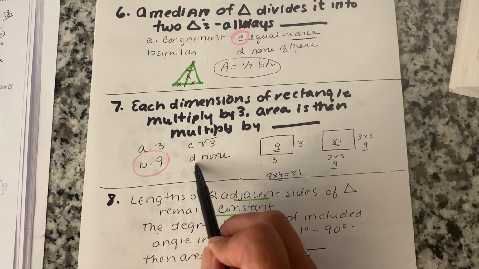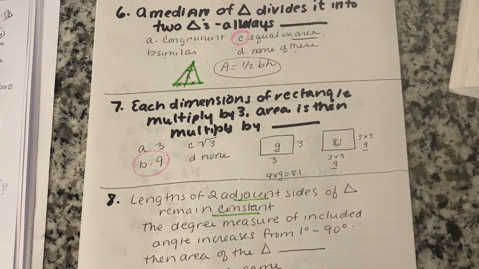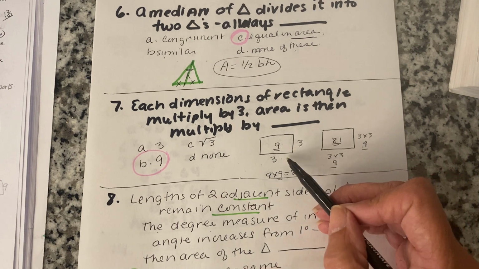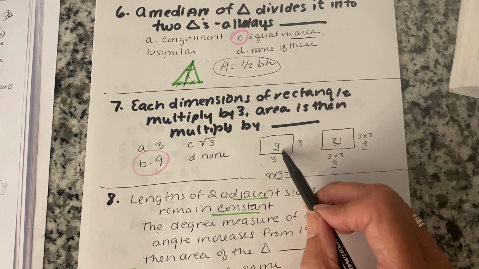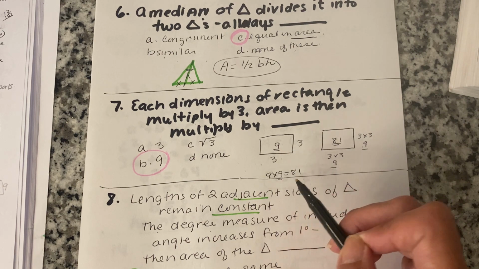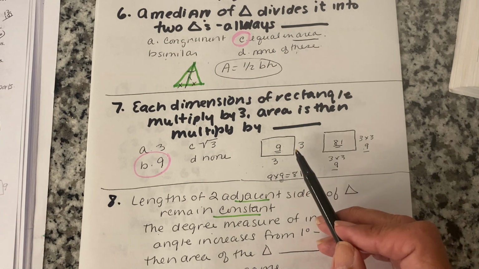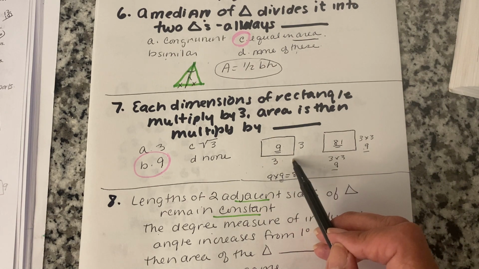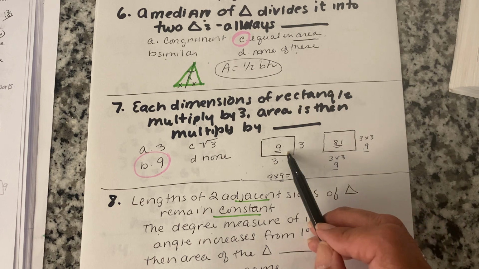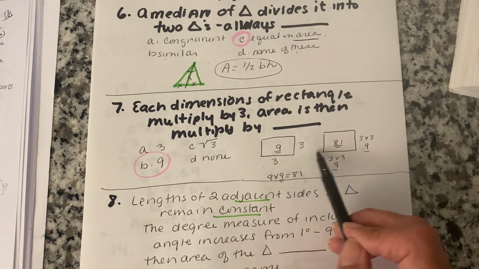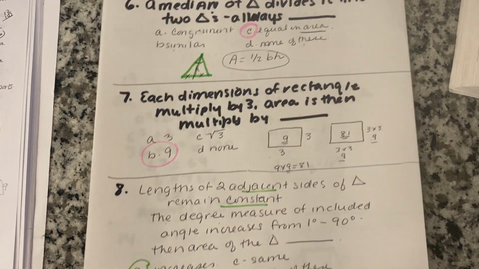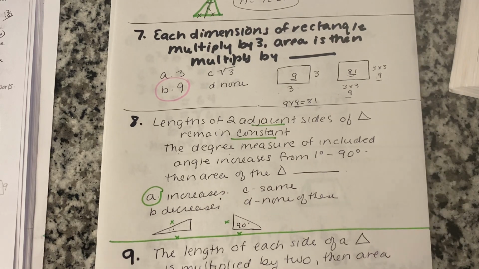This is one that probably a lot of painters run into when you're trying to figure out areas and you multiply each side by the number, by 3 times 3. It's not going to be just adding to it. You're going to have to multiply it out. So number 8.